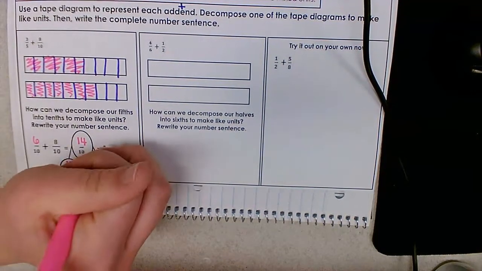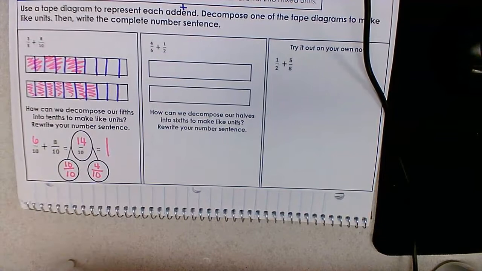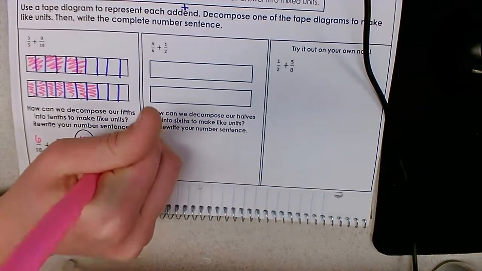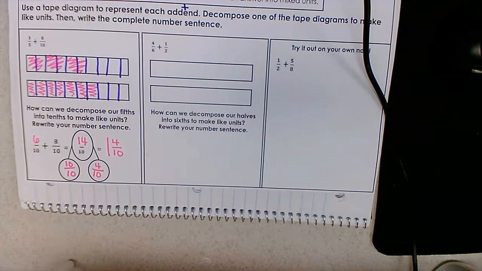My 10/10 represents one whole, and my additional 4/10 are my fractions in my mixed number. 14/10 is the same as 1 and 4/10. Let's practice that again.